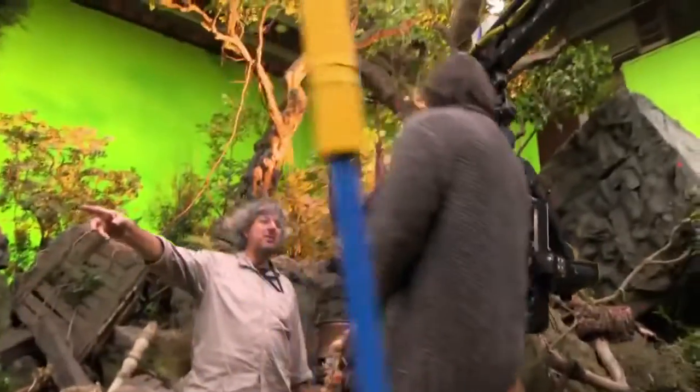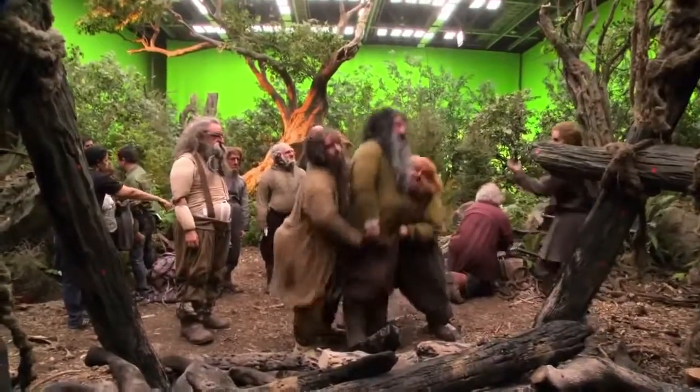Get a good look at your opening shot. Yeah, okay, there you go. Just arm in a little closer.